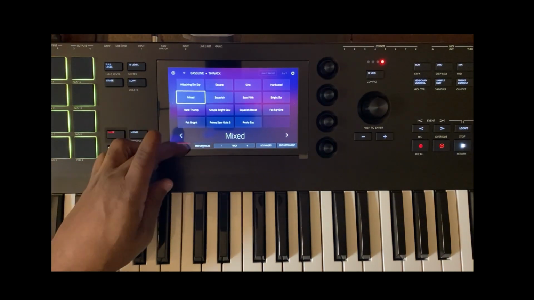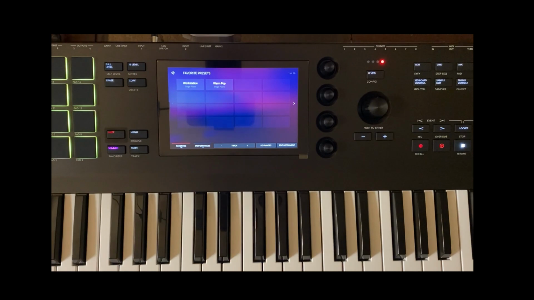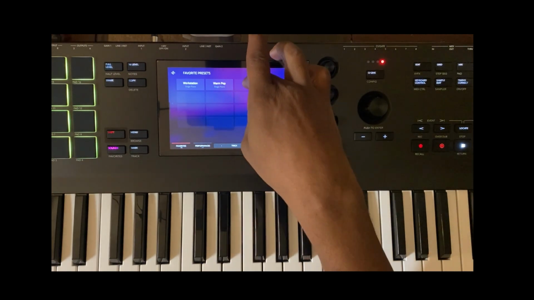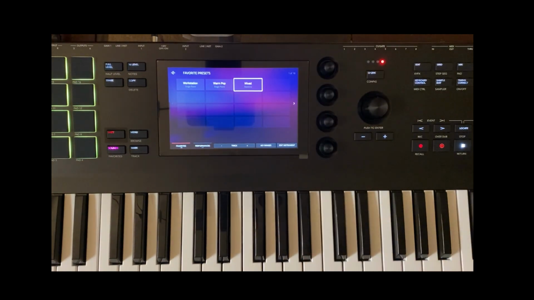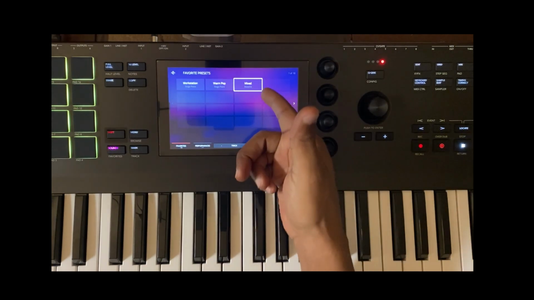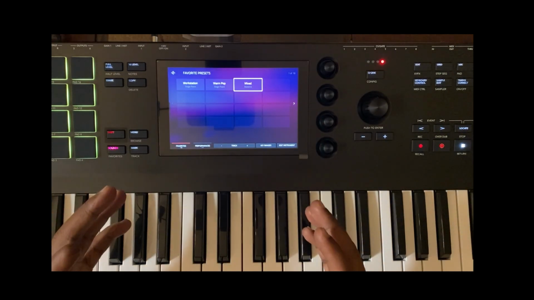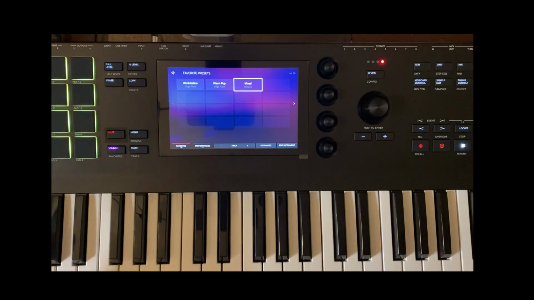So I can literally go into sounds, and they have a favorite preset. I can literally hold down one of these blocks and boom, now my bass is saved to my favorites. I can access it on other projects or whenever I need to get to that really cool mixed bass. That is awesome. I'm loving that.